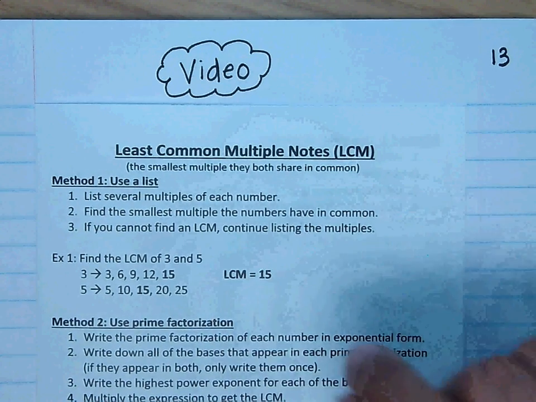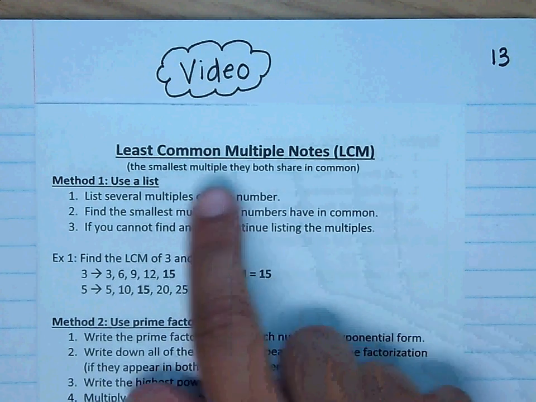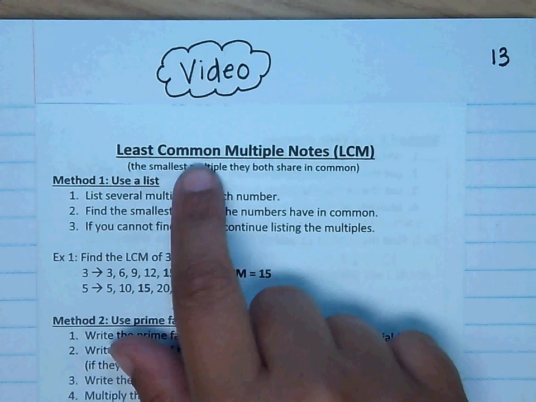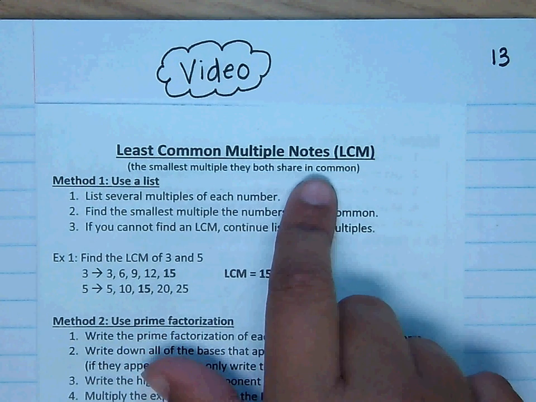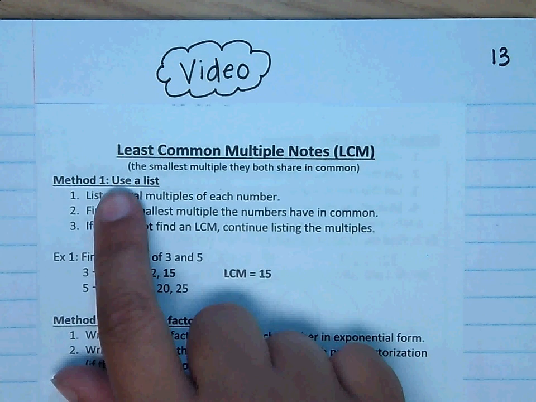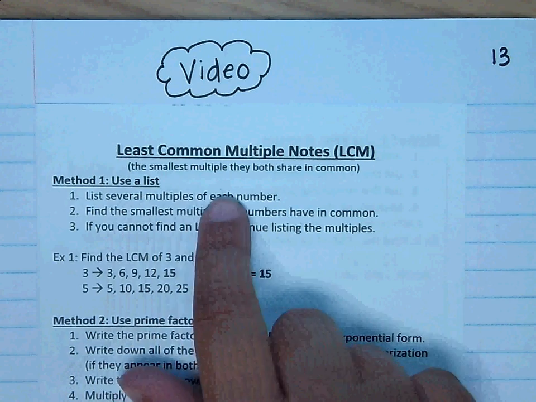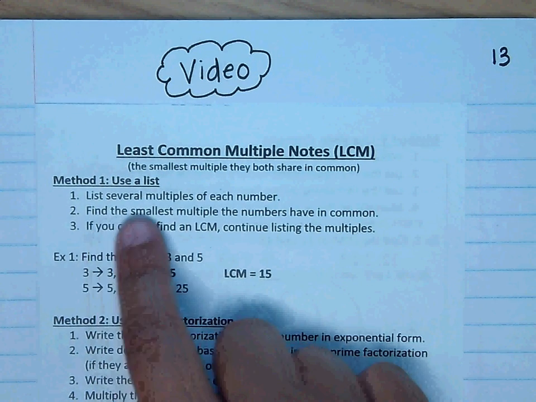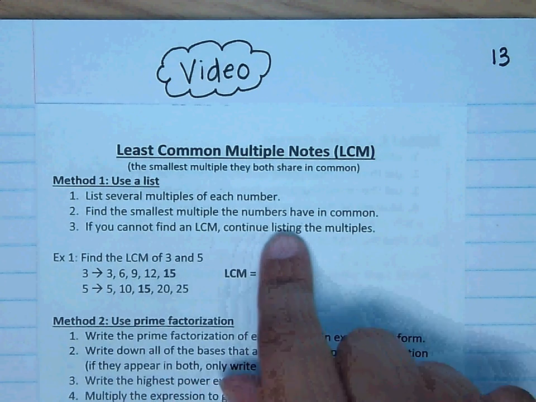So we're going to be doing least common multiples, also known as LCM. Least common multiple is the smallest multiple that two or more numbers share in common. One method, which we've talked about already, is to use a list. Step 1, list several multiples of each number. Step 2, find the smallest multiple that they have in common. And step 3, if you cannot find the LCM, just continue listing the multiples.